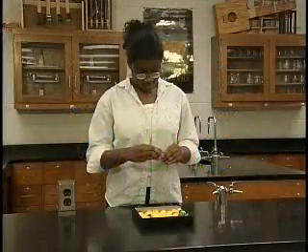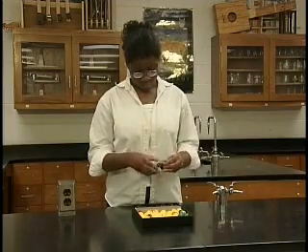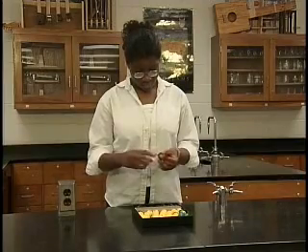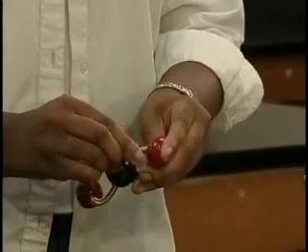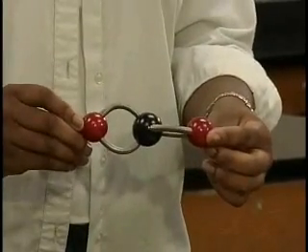The student is building a model to represent the carbon dioxide molecule. She will use springs to represent the shared pairs of electrons in the double bonds. From the model, you can see that the atoms in the carbon dioxide molecule form a linear geometry.